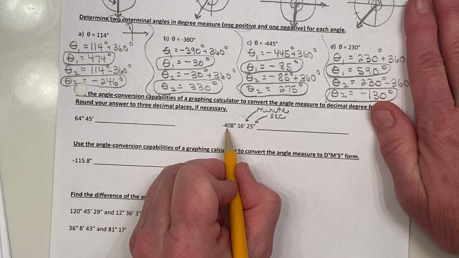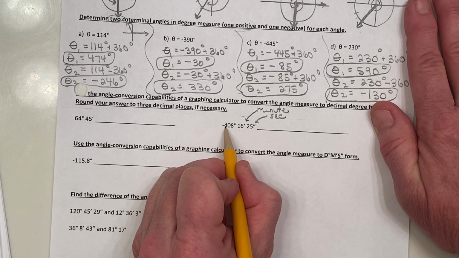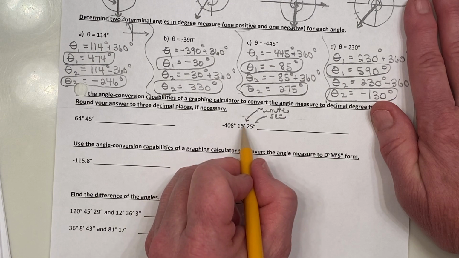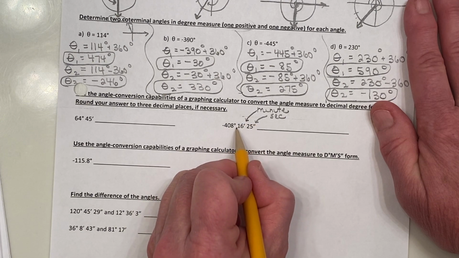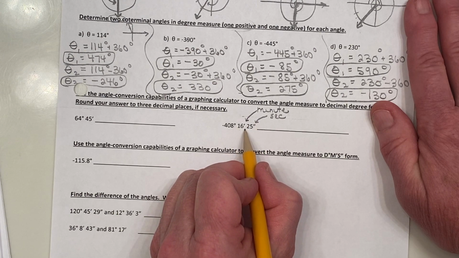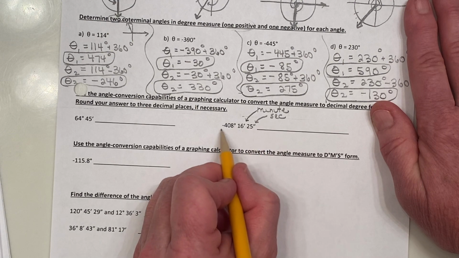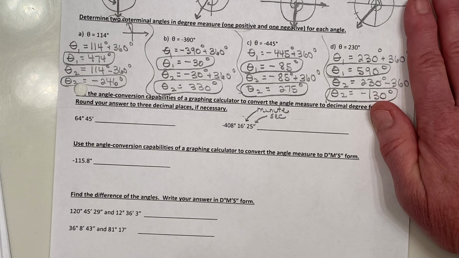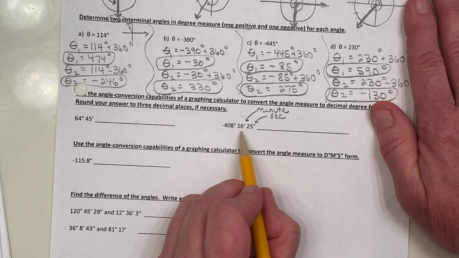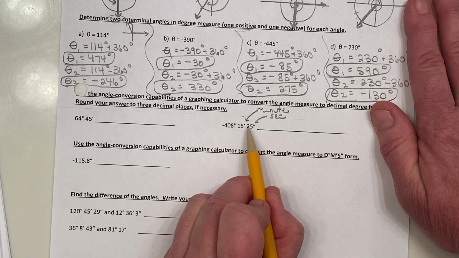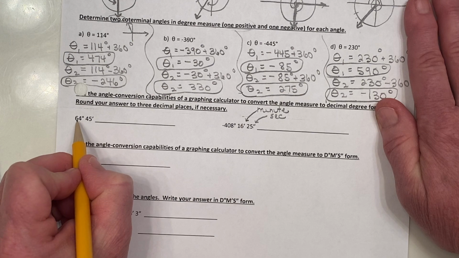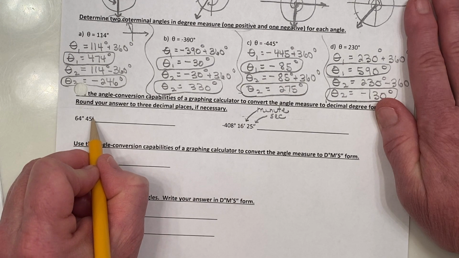So for example, this angle measure is more than negative 408 degrees, but it's less than negative 407 degrees. This just gives us a more specific amount of the degree measure. This is a breakdown of 1 degree. I know that's kind of weird, but this is often used in navigation, boating, aviation, etc. So you've likely not seen this, but this is called the degree, minute, second format of an angle. Notice over here in this example, we have 64 degrees and 45 minutes.